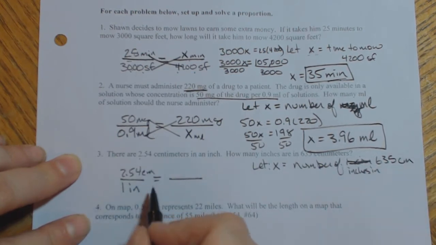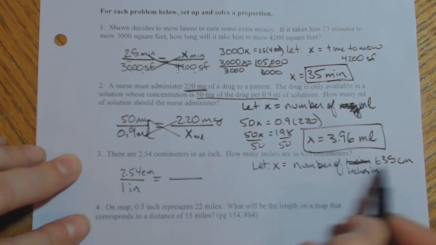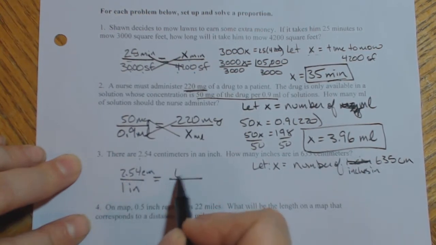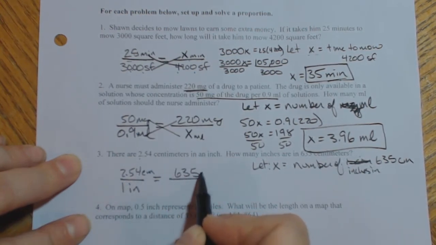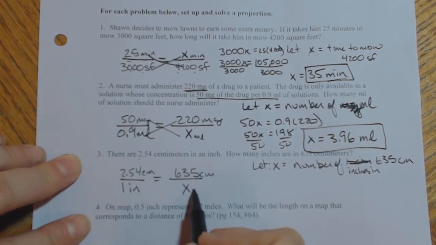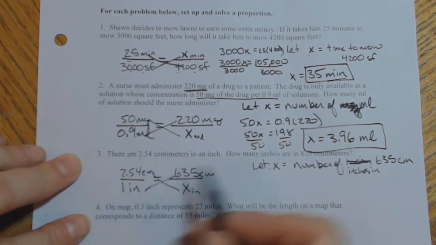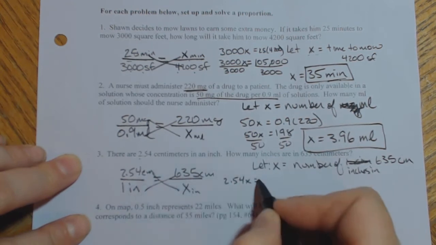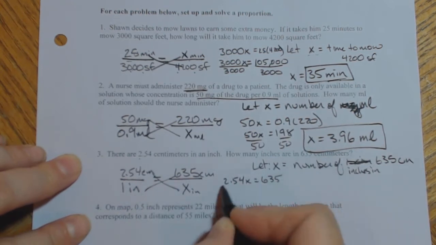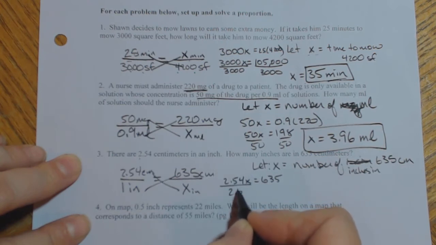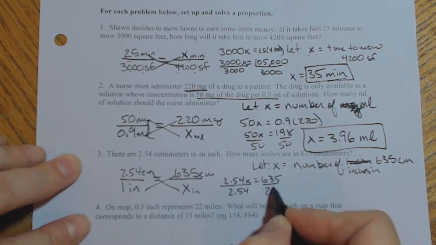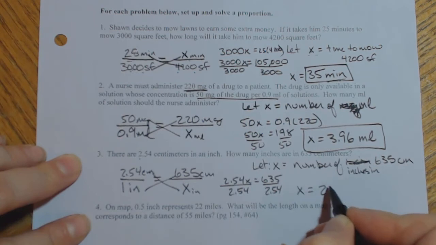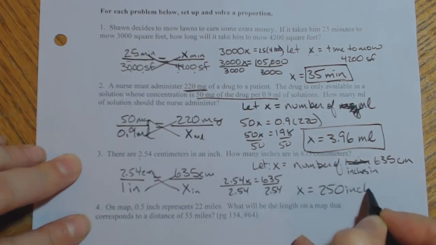So I'm going to put 635 centimeters. Centimeters were on top, so I'll put centimeters on top, and my x is inches. Do my cross multiplication. 2.54x equals 635 times 1, which is just 635. And then divide by the 2.54. And I'll get x equals 250 inches.